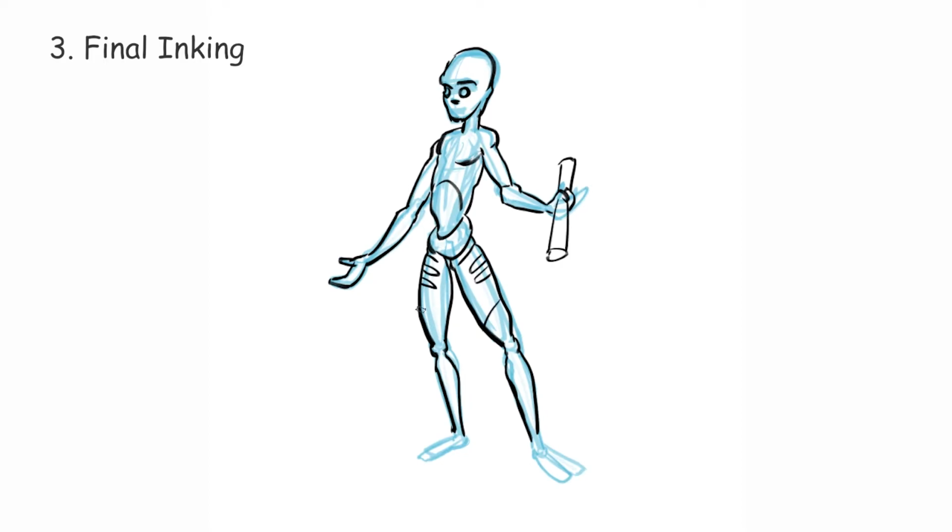Basically you've got this underdrawing in light blue, so it's really a good reference, and it helps you to get a more accurate drawing on the top, and it's a lot easier to do this when you have something underneath that you can go by.